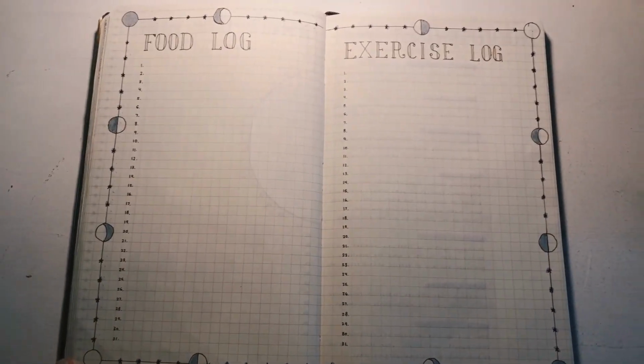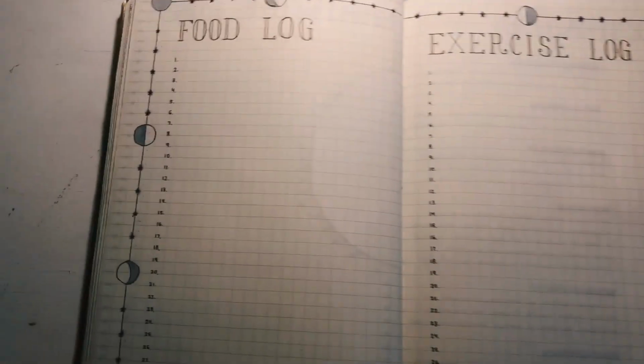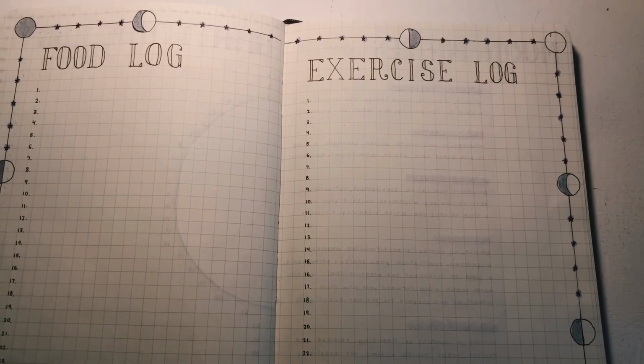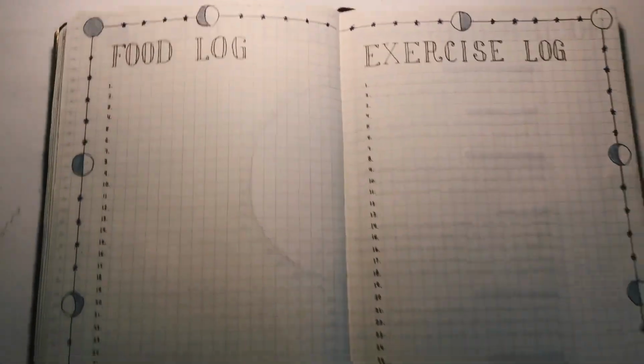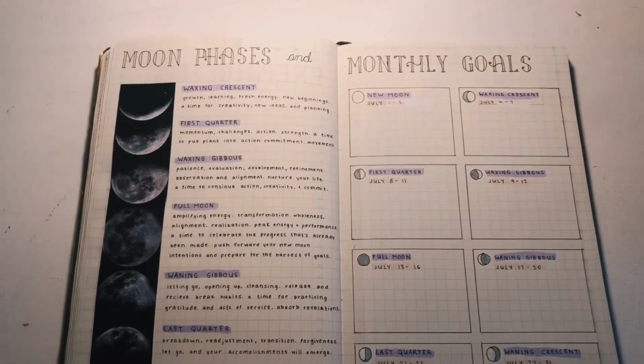This is my food and exercise log page. I like doing a border so much on the other one that I definitely did one on here too. I don't love the lettering for this. It's a little bit messier than I usually like it, but that's okay. We can all make mistakes. Then this is a different page.